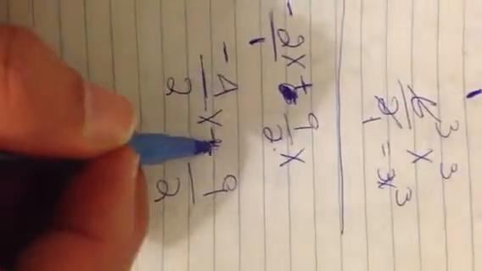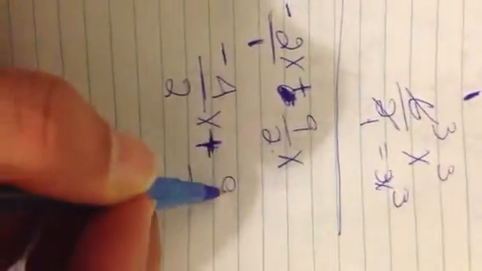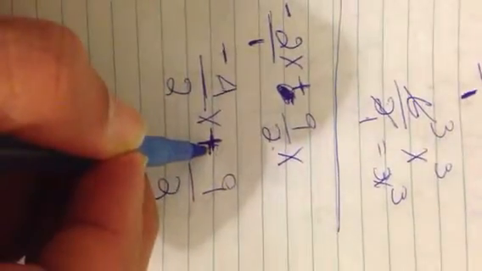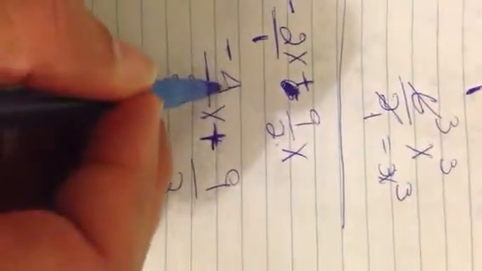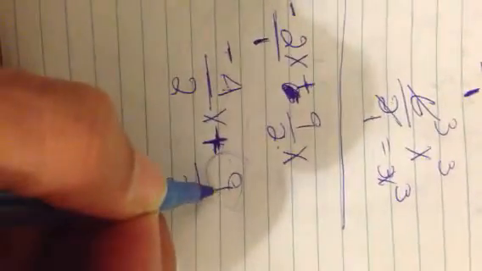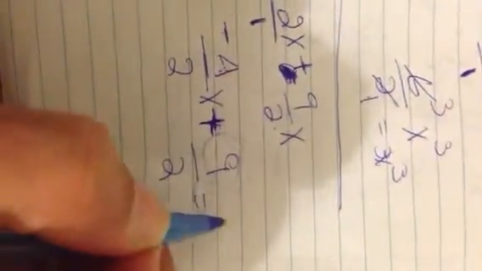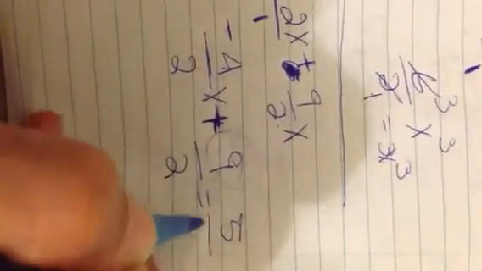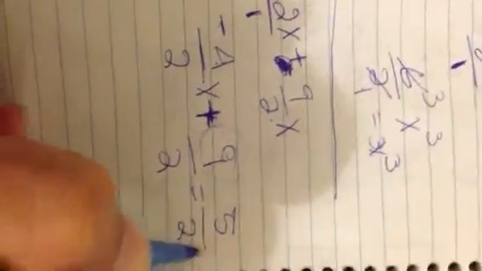Okay, negative 4 plus 9. Negative plus positive, the bigger number is positive, so because it's positive, the result has to be positive, so it's going to be 5 over 2x.